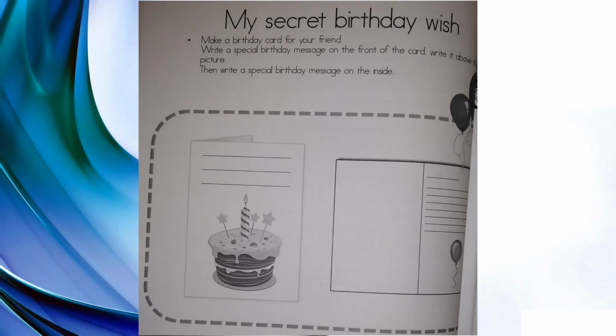Write a special birthday message on the front of the card. Make sure you write it above the picture, as shown in the example underneath. Then write a special birthday message on the inside, as shown in the other example underneath.